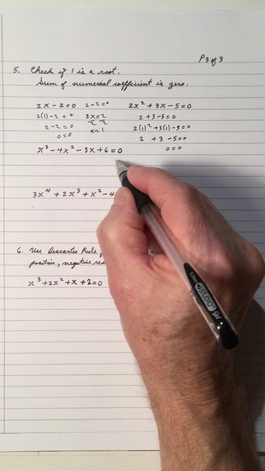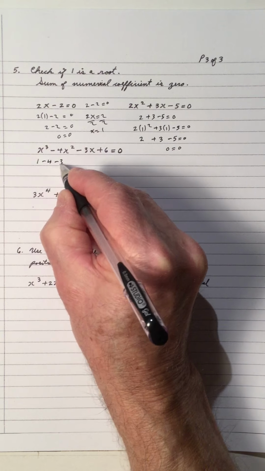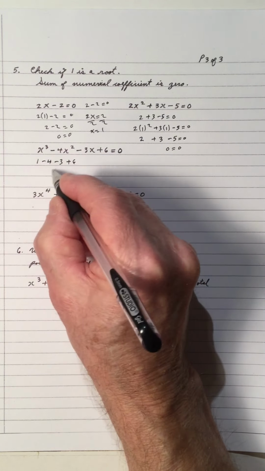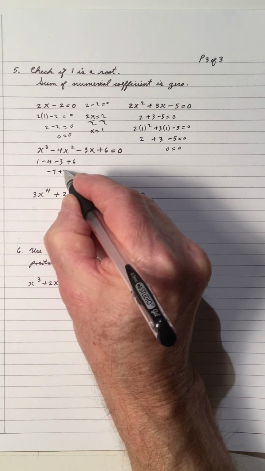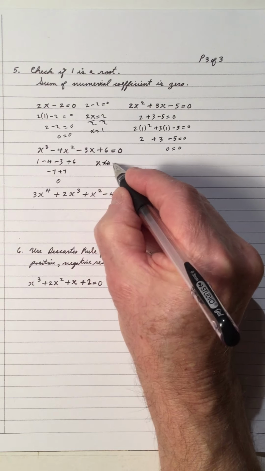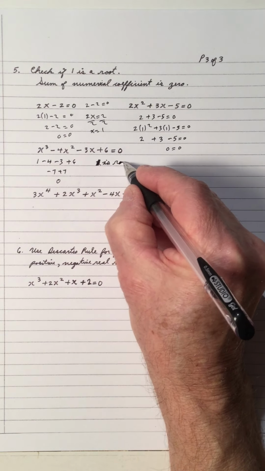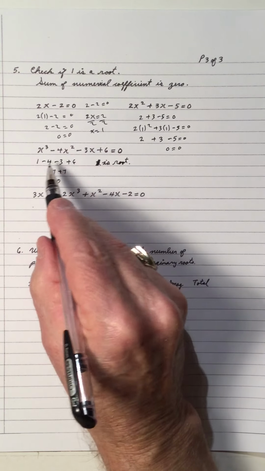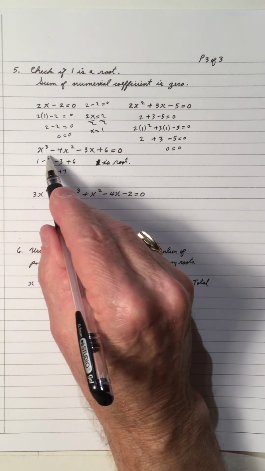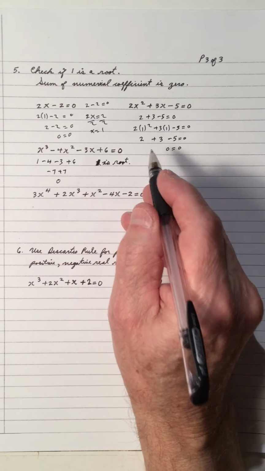Check. 1 minus 4 minus 3 plus 6. Add them up. -7 plus 7, 0. So 1 is a root. Oops, I said x is a root. 1 is a root. Why is 1 a root? Because I quickly look at adding up the coefficients. If you add up the numerical coefficients and get 0, 1 is a root.